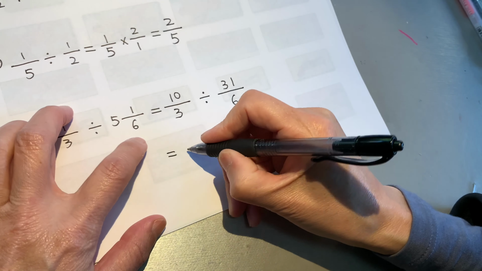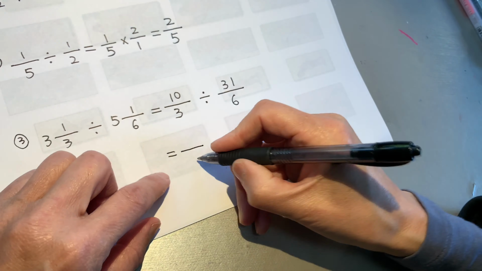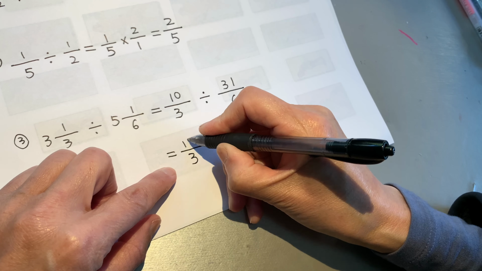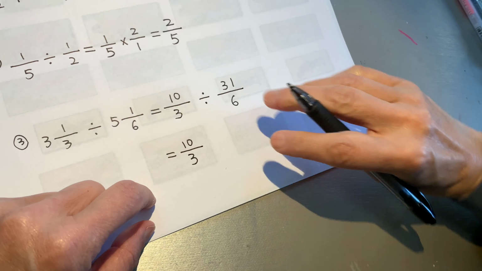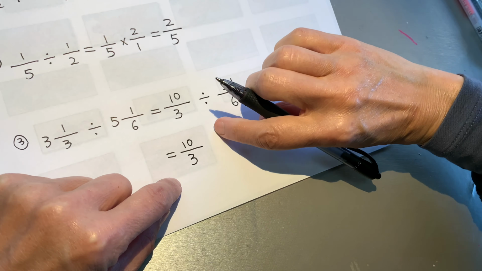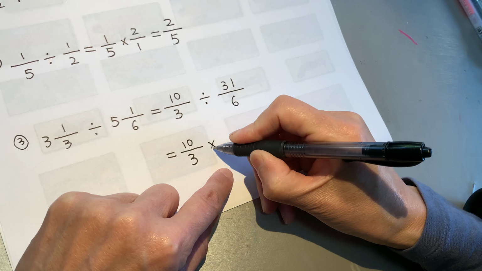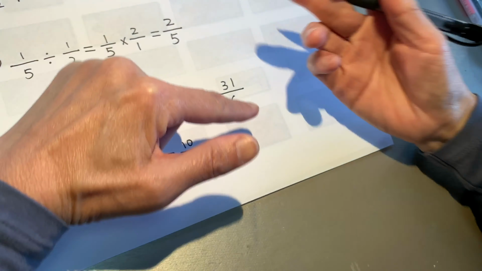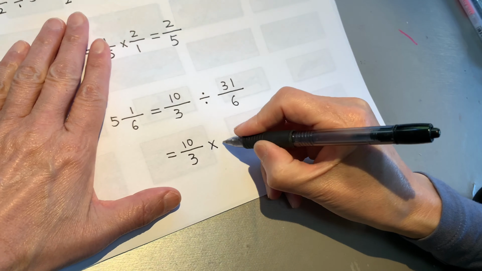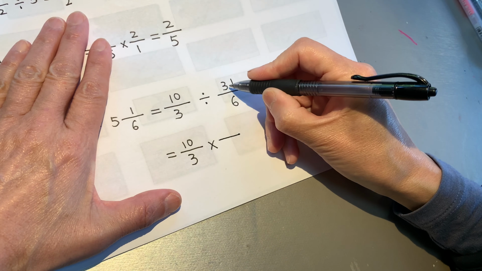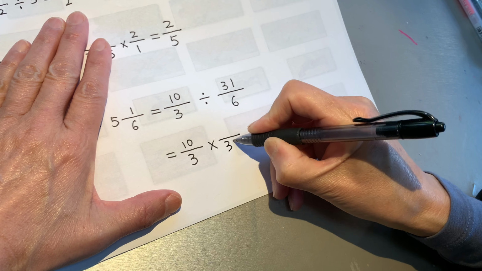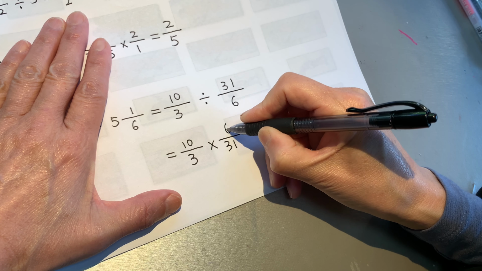Still, this is an equation. First number, copy it exactly the same. And the second number, change the sign from division into multiplication and flip it up. 31 becomes the bottom, 6 becomes the top.